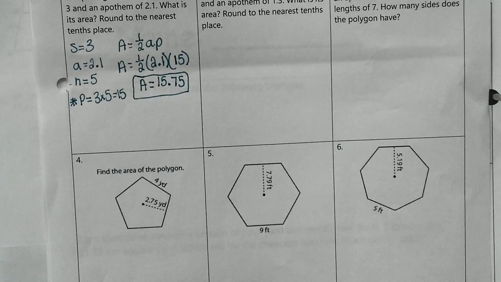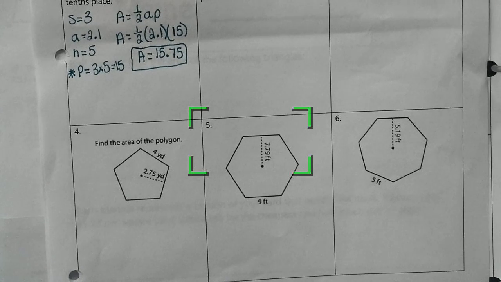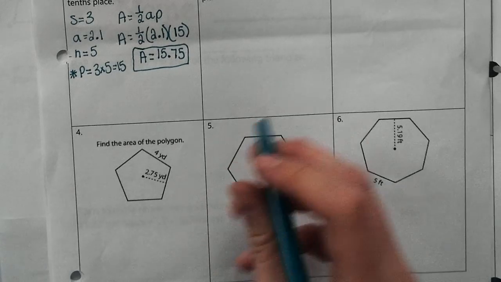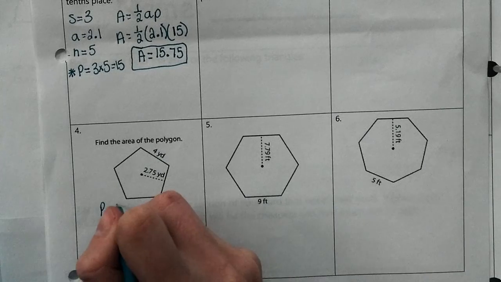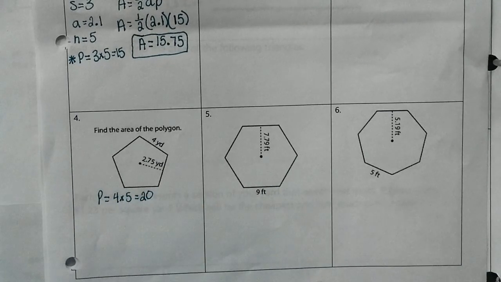You're going to do numbers 2 and 3 by yourself. I'm going to go ahead and work through number 4. So number 4 gives us the picture instead of just writing it out. The first thing I'm going to do is find the perimeter. So each side is 4, and there are 5 sides, so the perimeter is equal to 20.